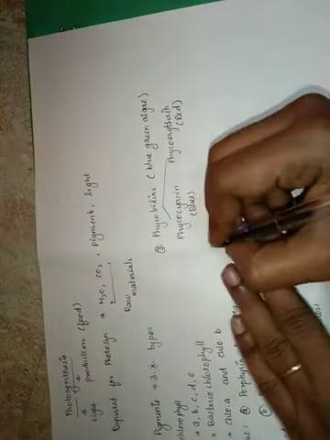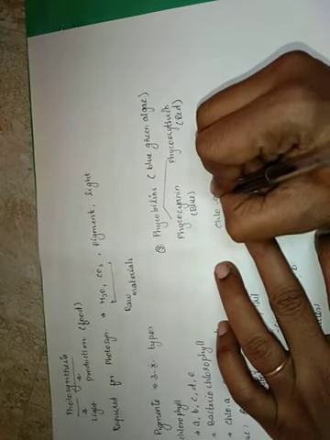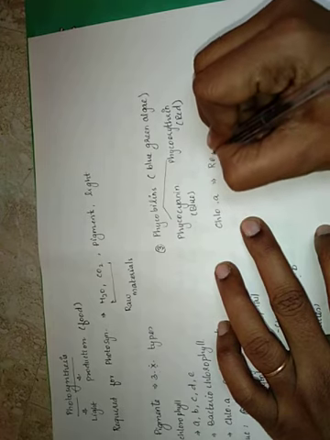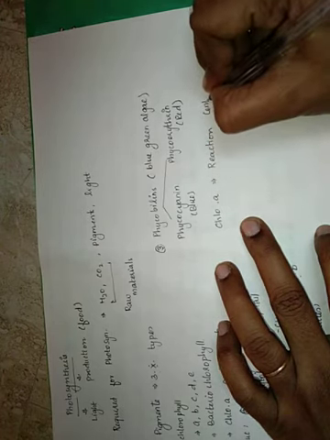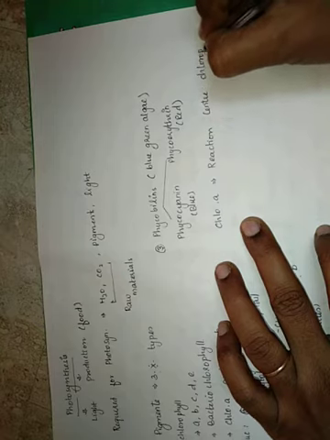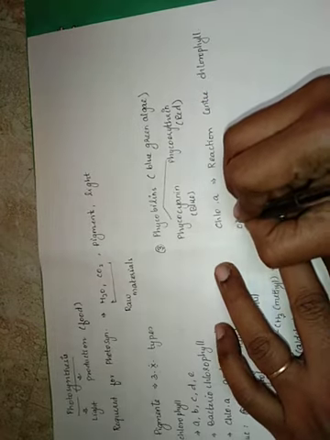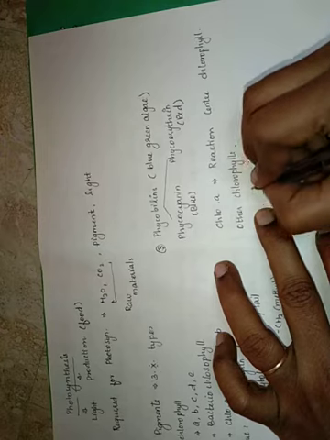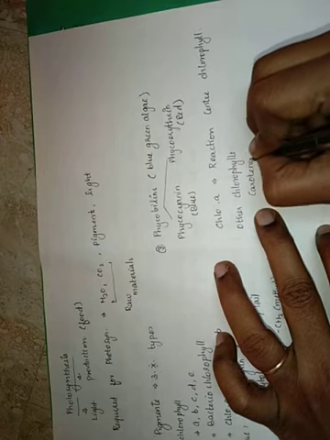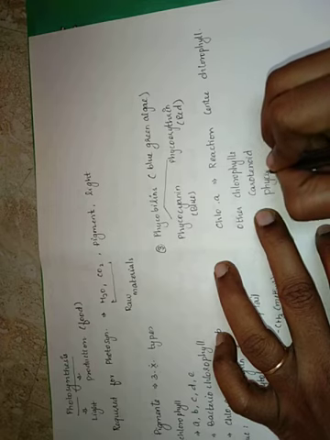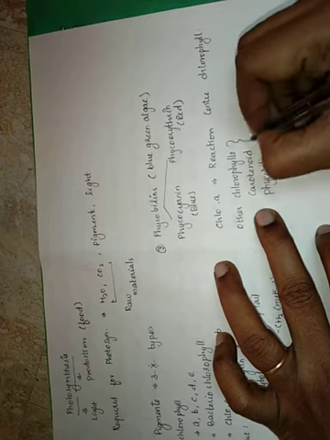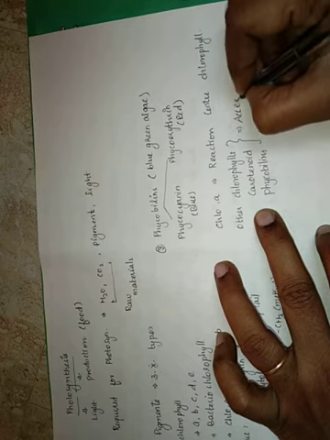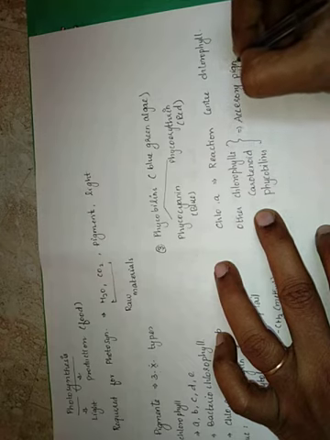Among these pigments, the chlorophyll A molecule is called the reaction center chlorophyll, and all the other pigments, the other chlorophylls, carotenoids and phycobilins, are called accessory pigments. You'll understand why they are called reaction center chlorophyll and accessory pigments when we study the photosynthesis process.